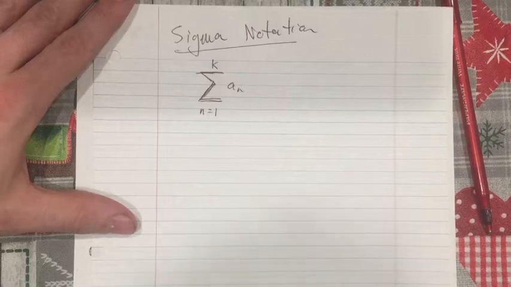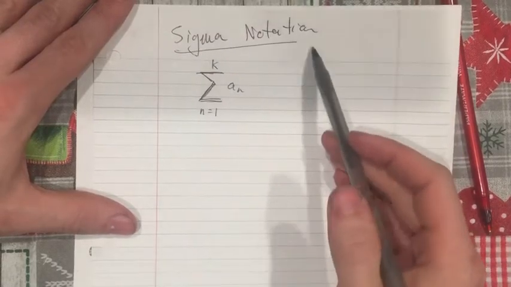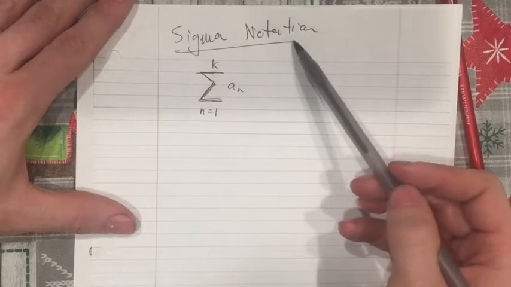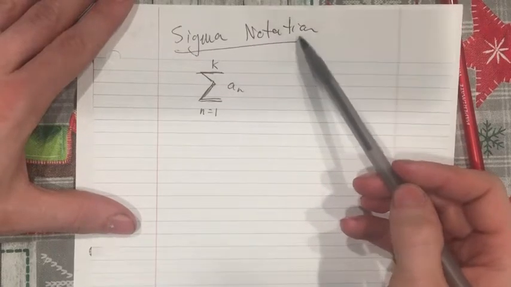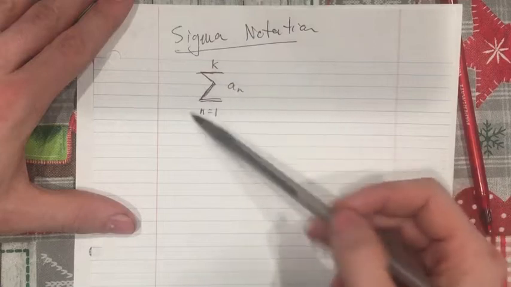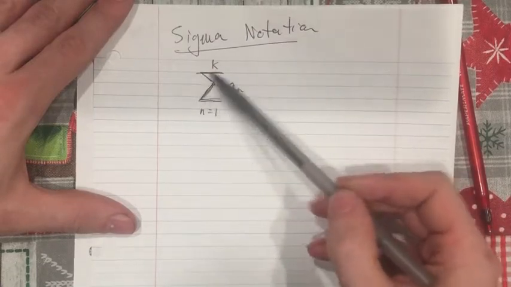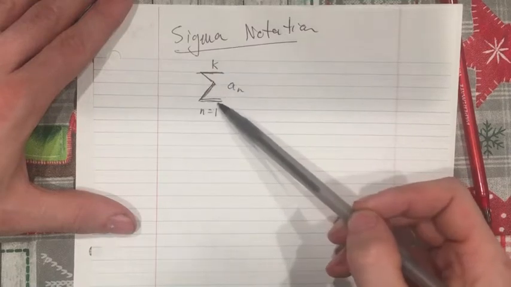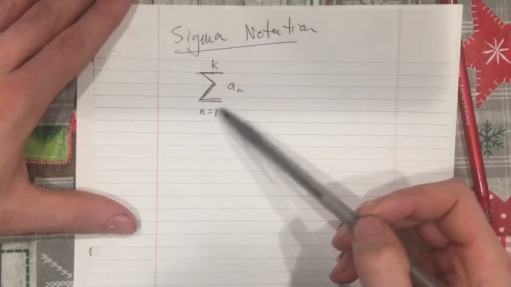Here we go. Sigma notation. You guys have seen this before. I remember helping some of you with this when you needed help in Algebra 2, so I do know that you have seen this before. This is the Greek capital letter sigma. It's just a shortcut for writing out series or sums.